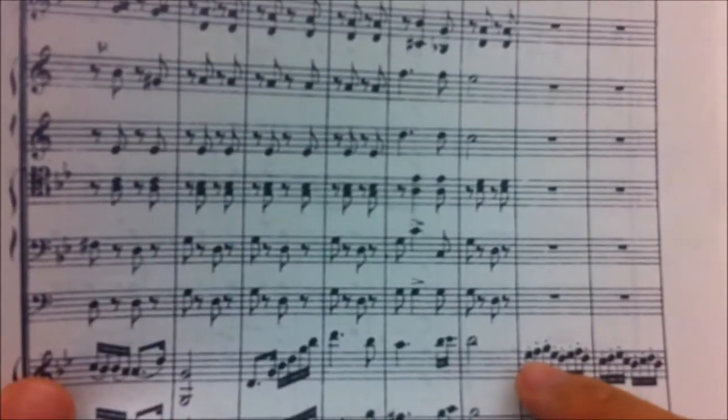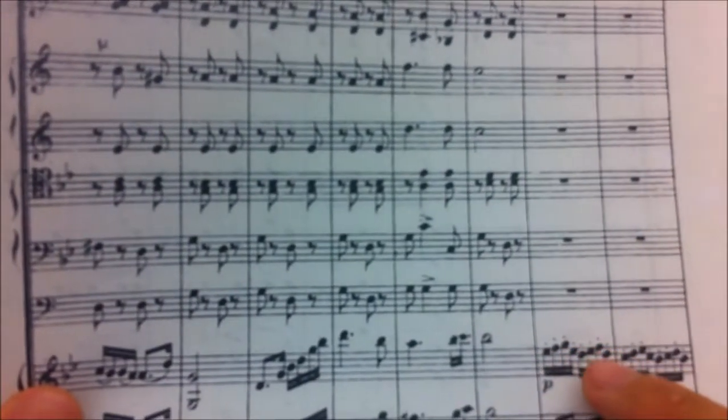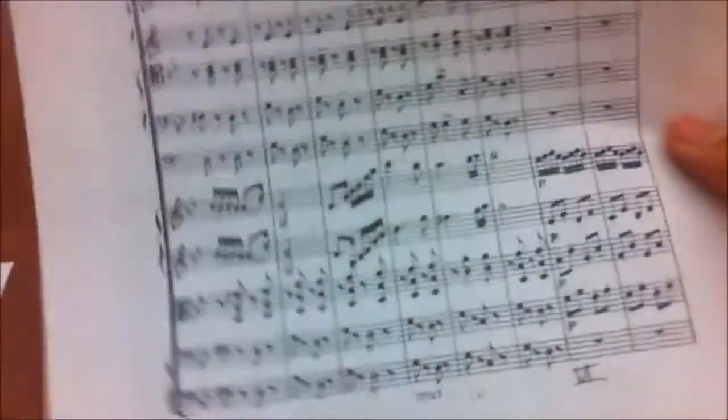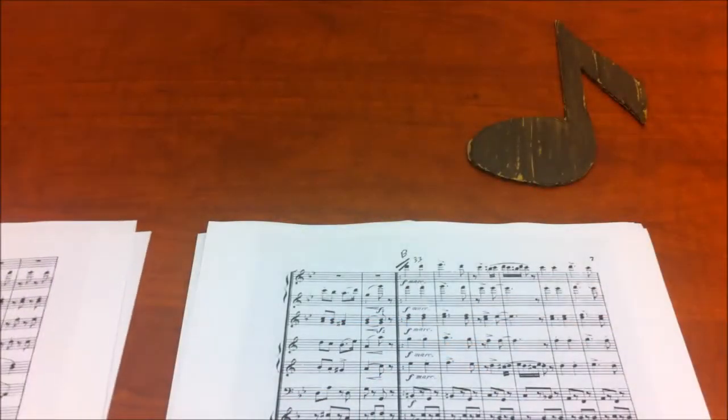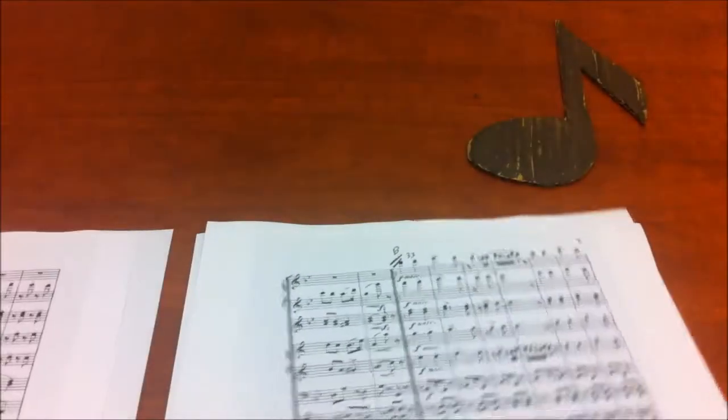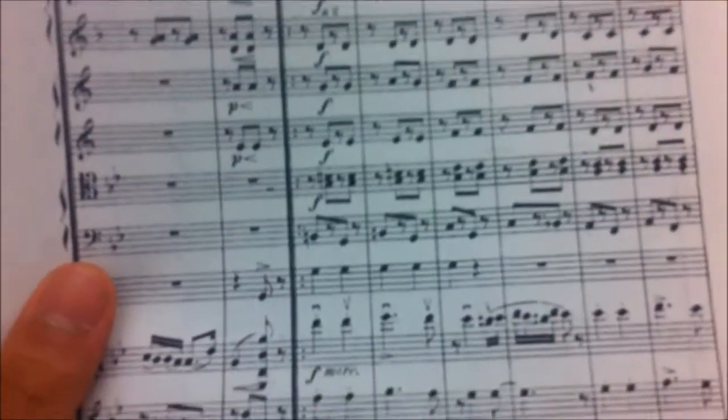In section A, he has this rhythm, an E flat, F, G, E flat, D, E flat. He plays it twice in section A. And I'm going to call this melody a contour because that's what it's called in real life. He plays this contour a few times in section B.